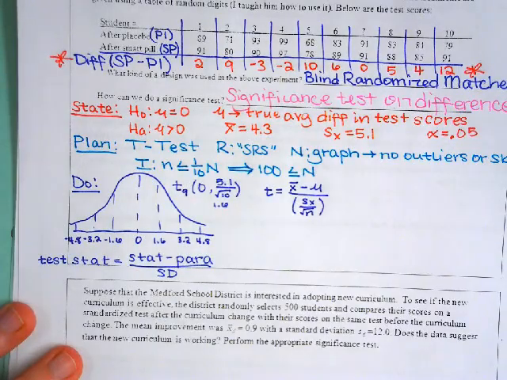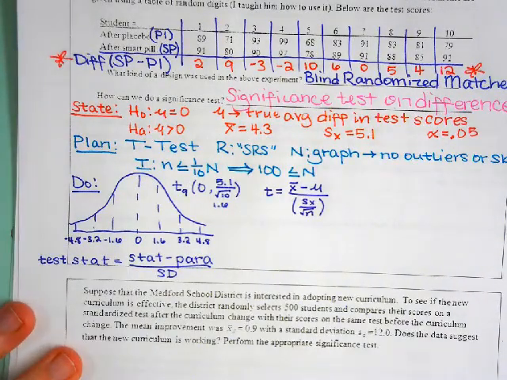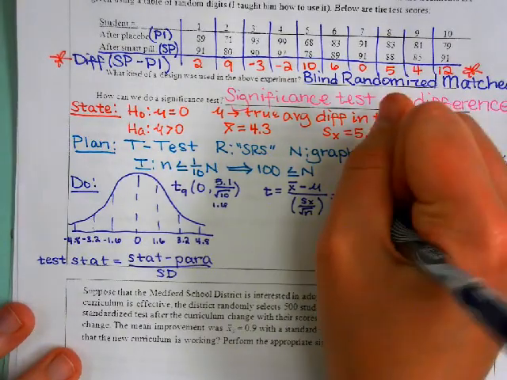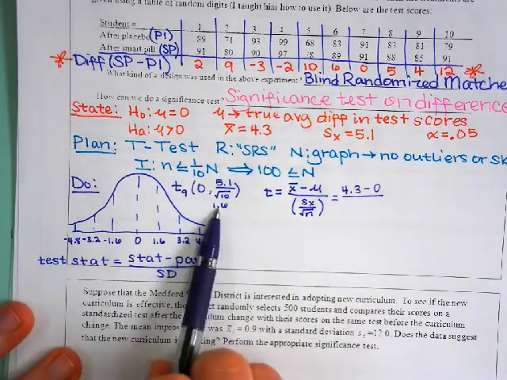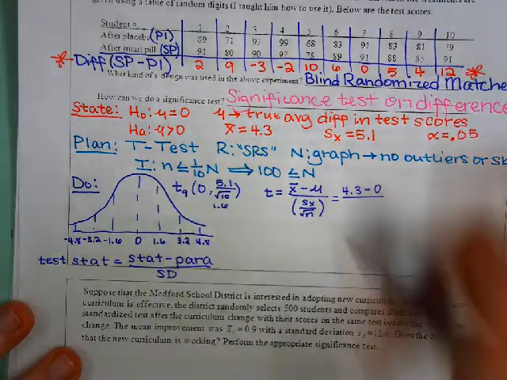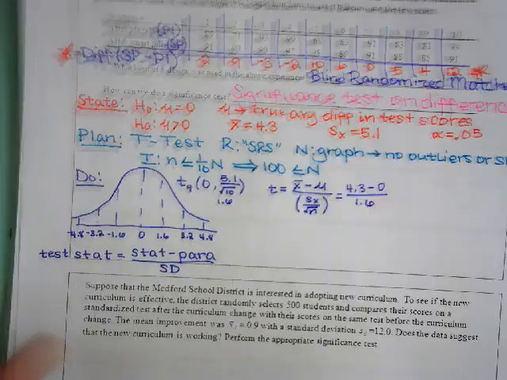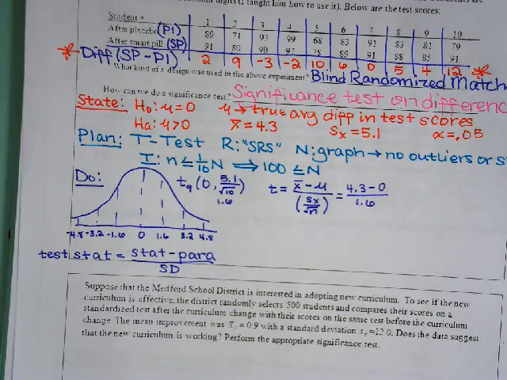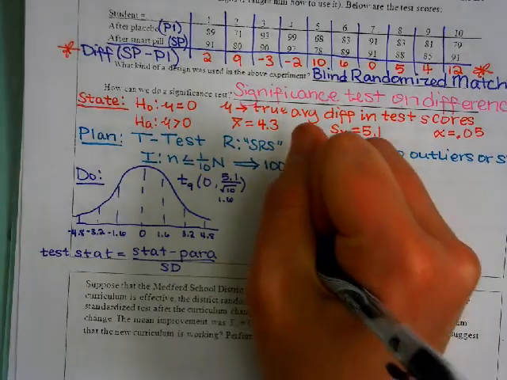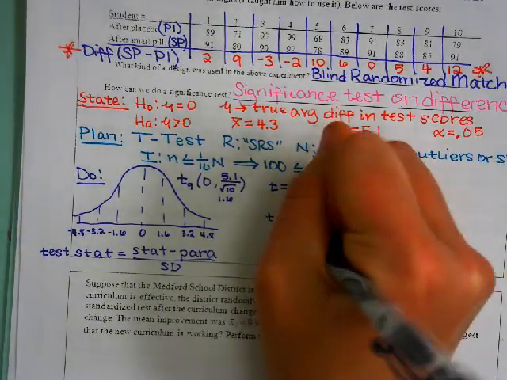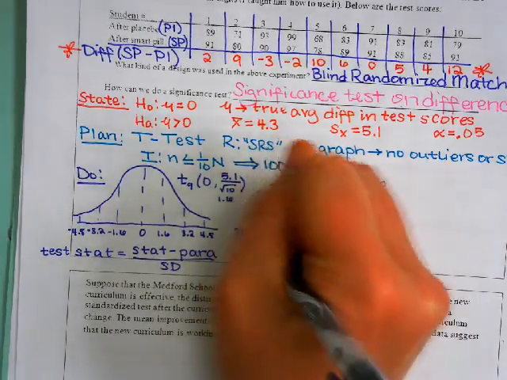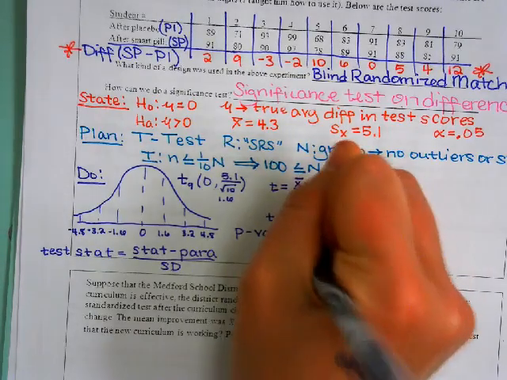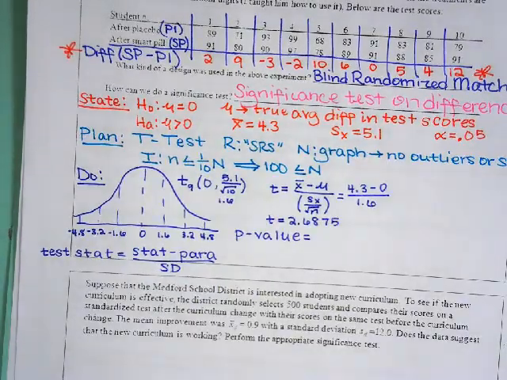X bar is 4.3, mu is 0, and s sub x divided by the square root of n is 1.6. 4.3 divided by 1.6, we get t equals 2.6875. And then we're going to use the calculator to get the p-value. Oh, and I almost forgot to shade. 4.3 is here-ish, and we're looking at greater than.